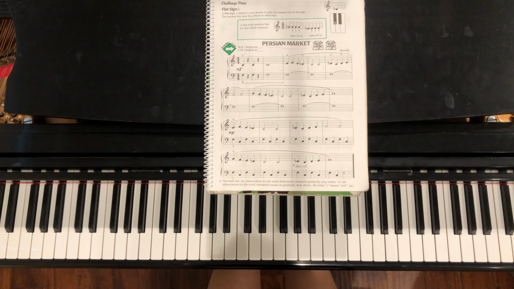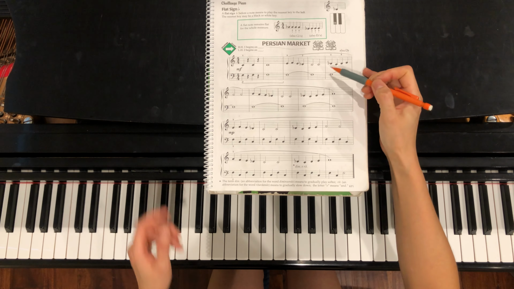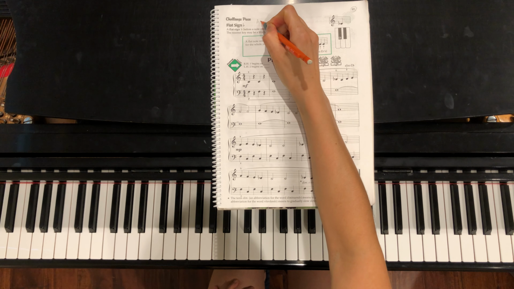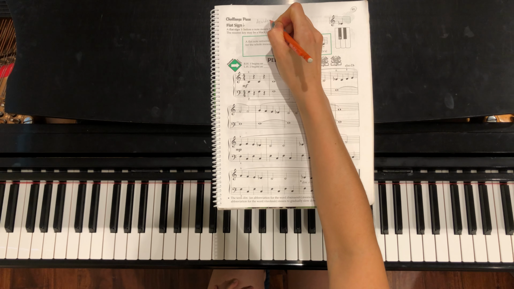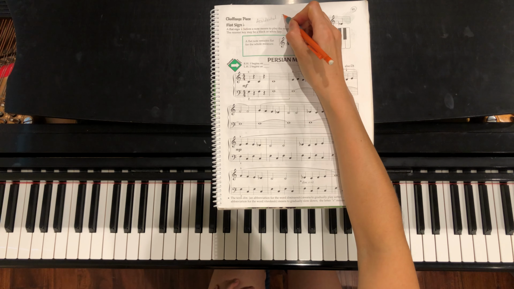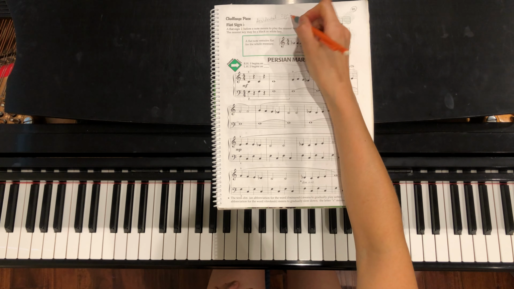Okay, now this is going to be another video that you must watch in order to learn the second required midterm piece, Persian Market from page 45. So before I introduce this piece, we have to learn a very important sign. It is called the accidental sign. Let me give you the meaning of accidental signs first.